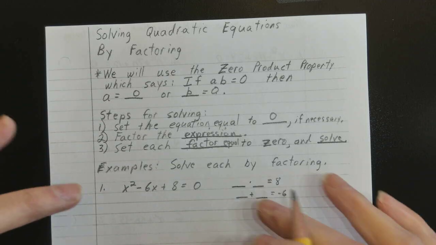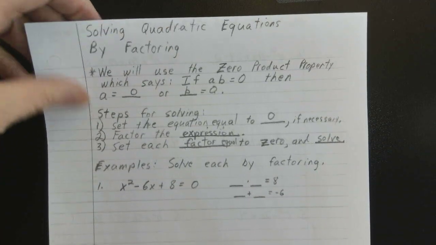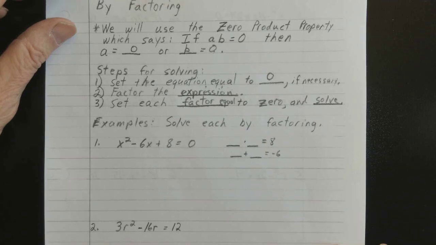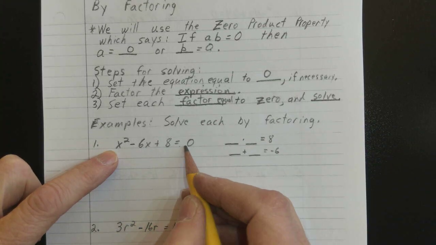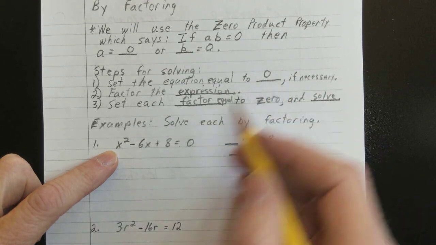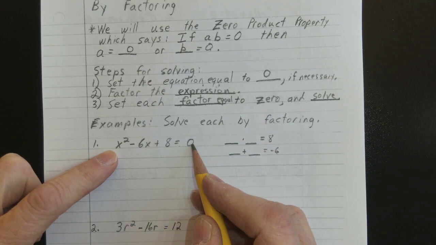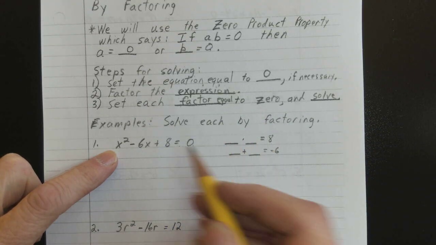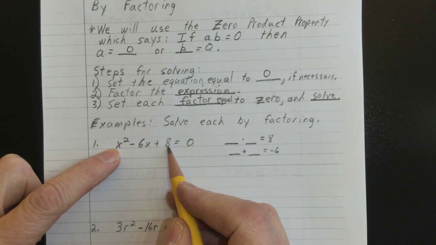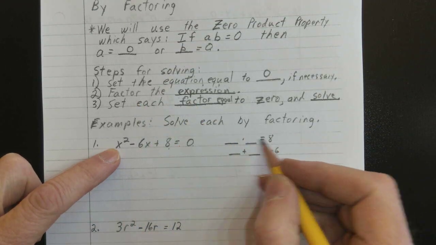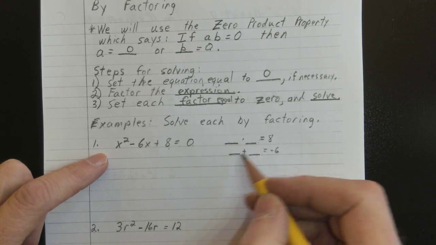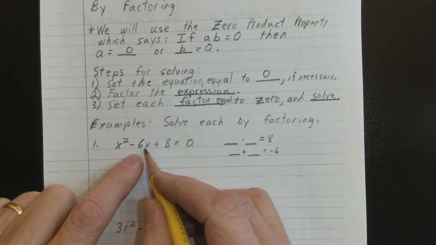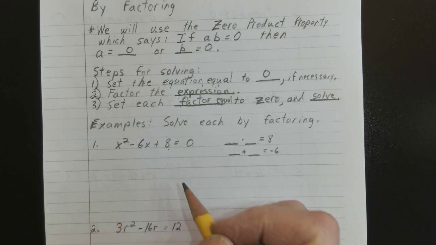All right? So I got 2 examples here. X squared minus 6x plus 8 equals 0. We're going to set the equation equal to 0 if necessary. It's not necessary because it's already there. Okay? We are going to factor this expression. All right, help me out here. What do we fill in? Blank times blank is 8. Blank plus blank is negative 6.